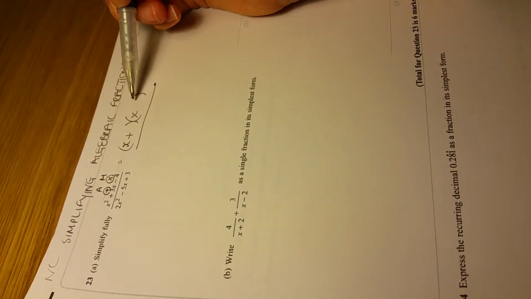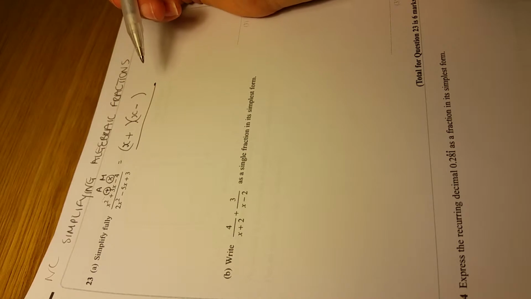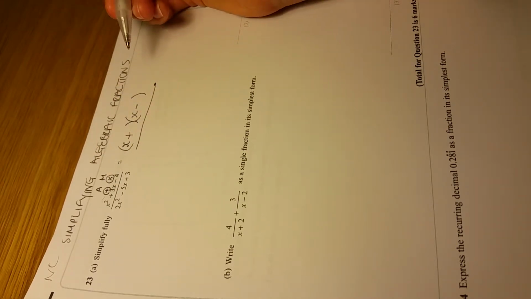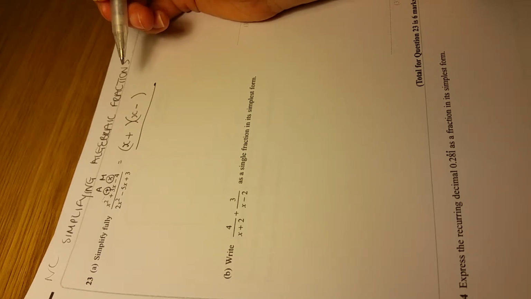Now that means that these 2 signs have got to times together to give you a negative. That means that that's got to be a negative there, because a plus times a minus gives you a minus. So I've dealt with the signs. So now going back to this point, I need 2 numbers that add together to make 3 and multiply together to give you -4. One's going to be a plus, one's going to be a minus.